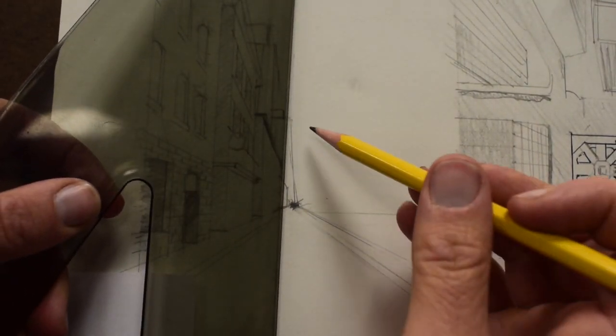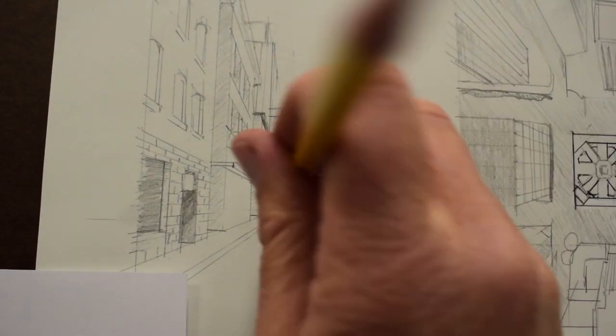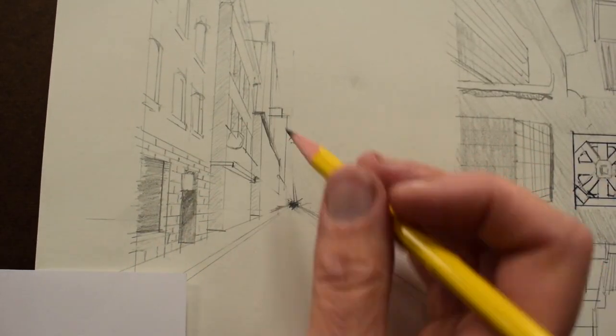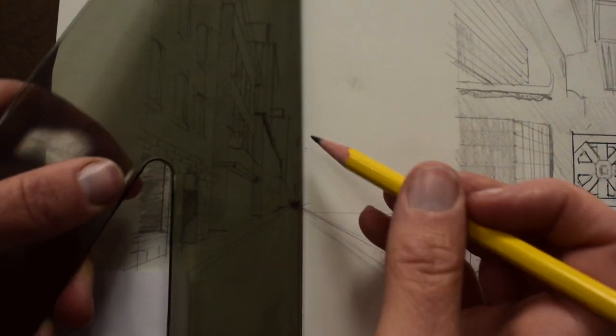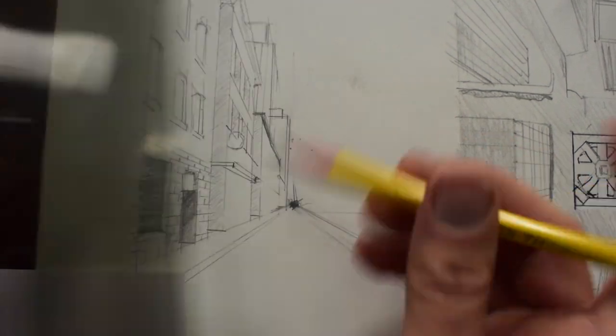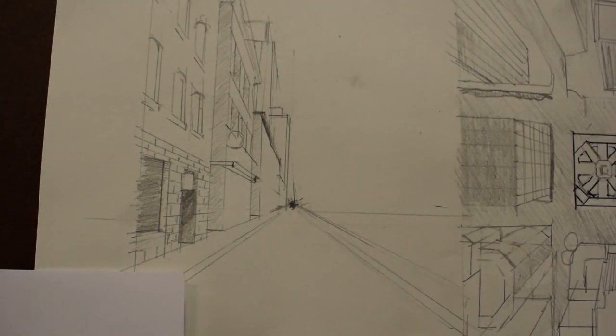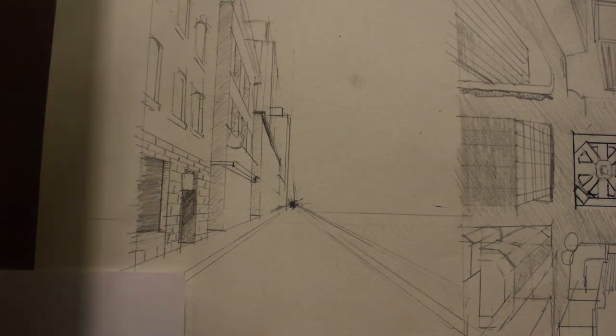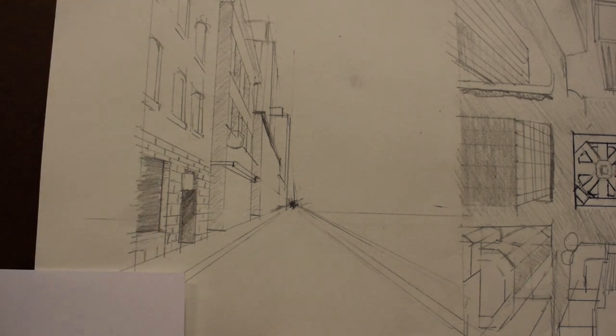Now you don't have to put in every single window. I'm not going to make you do that. But it is important that you get the gist of it. And that's true of a finished work too, you don't have to do detail everywhere, but you do in the important areas where it's close to you, close to the viewer.